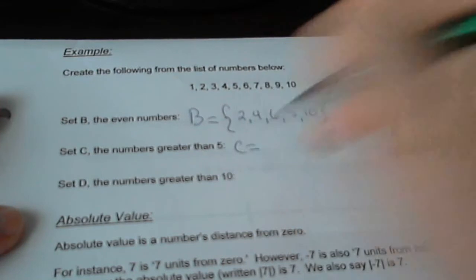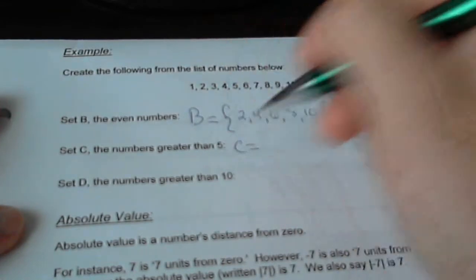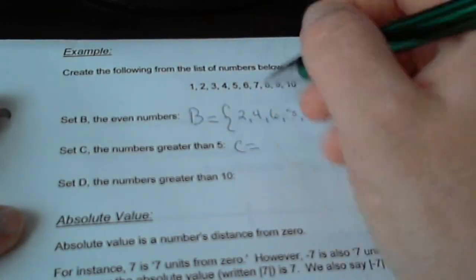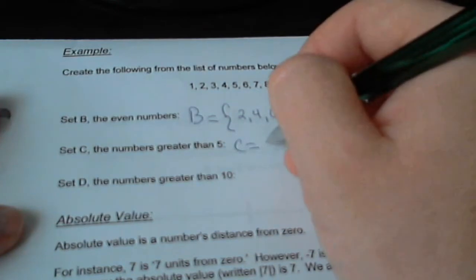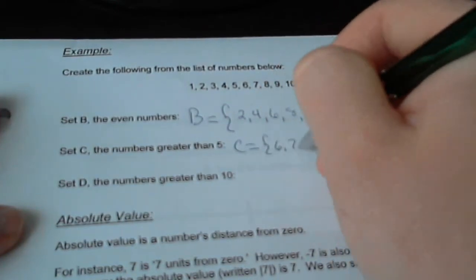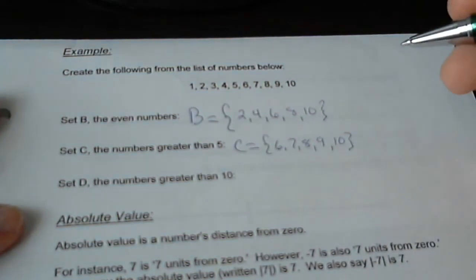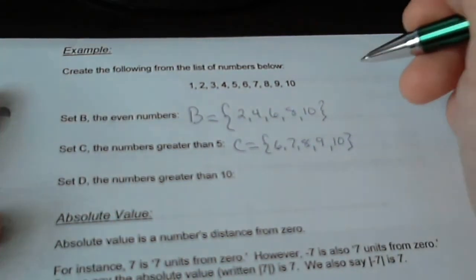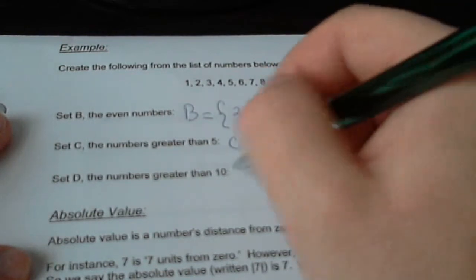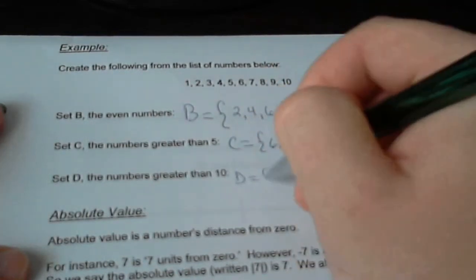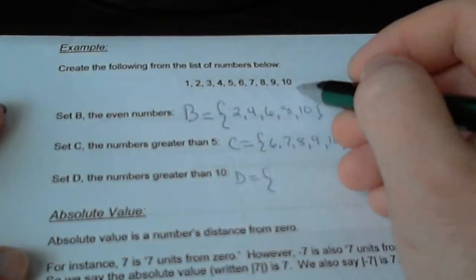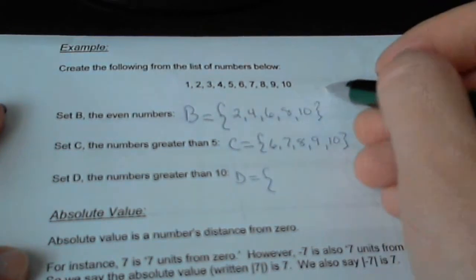Let's create set C, whose members are numbers greater than 5. All the numbers greater than 5 are 6 through 10. So set C contains 6, 7, 8, 9, and 10. Finally, set D, the numbers that are greater than 10. So let's try to find the numbers that are bigger than 10. Well, there are no numbers bigger than 10, are there?